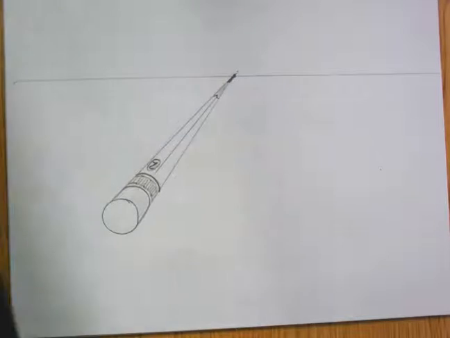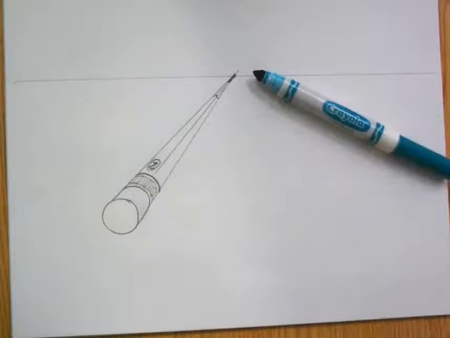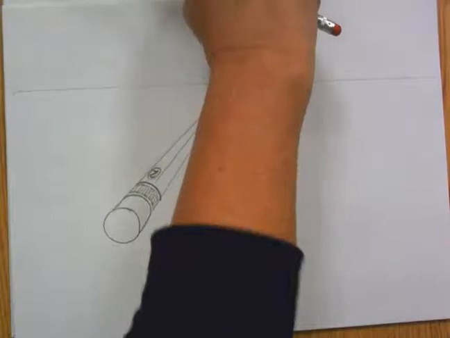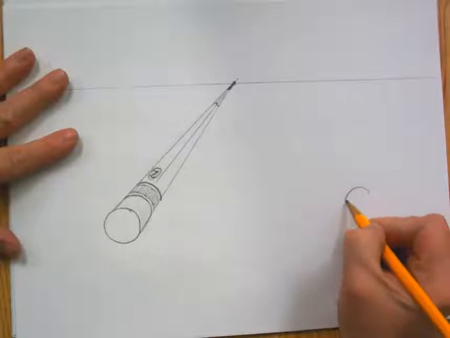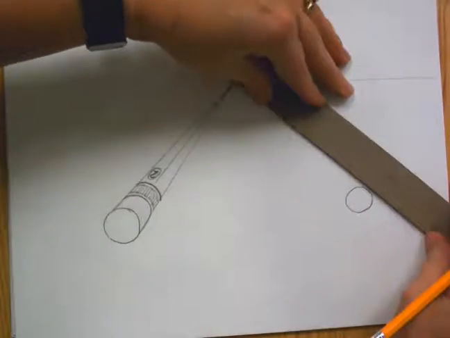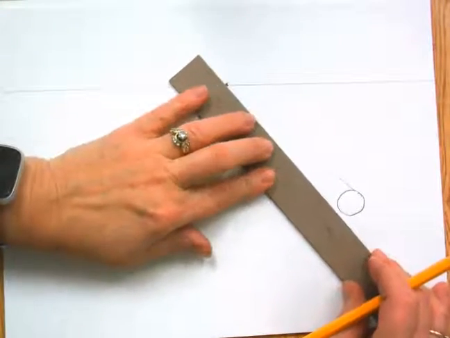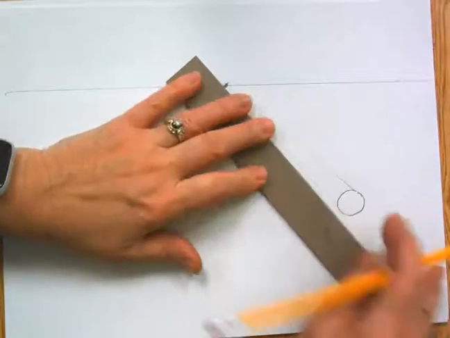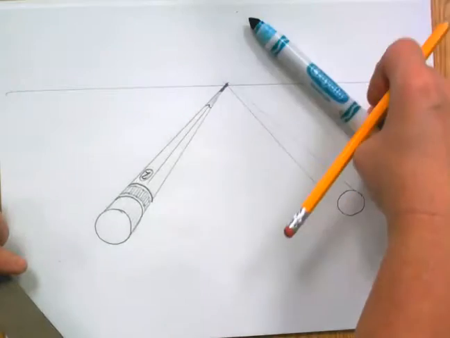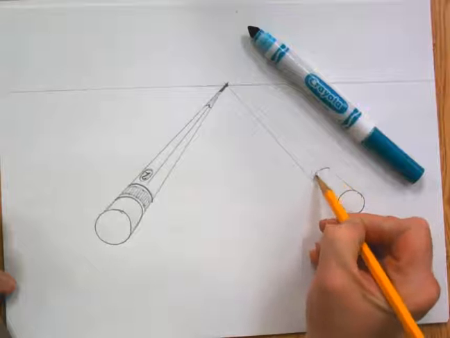What about a Crayola marker? I could do a Crayola marker, right? Same thing. I would start with a circle. Okay? I would go back to my vanishing point. Two very outer edges, okay? This time the cap is longer, so I would draw myself a longer cap.